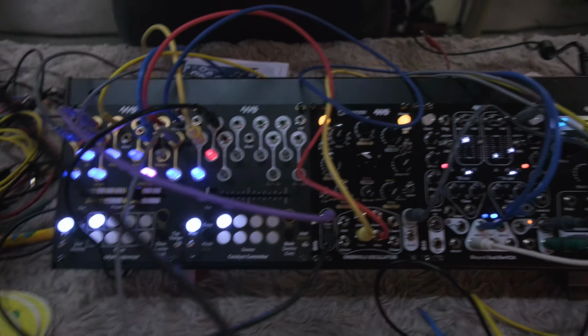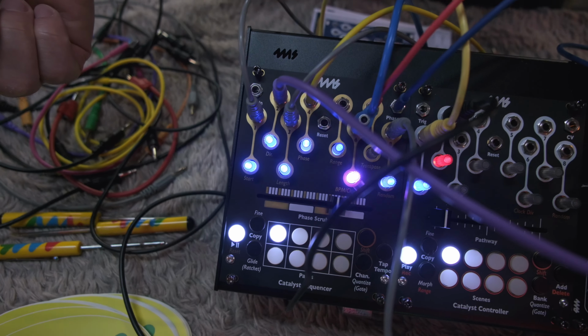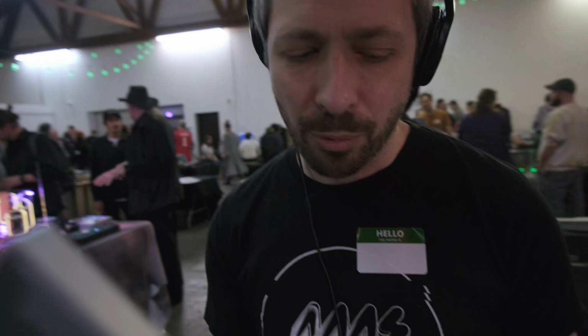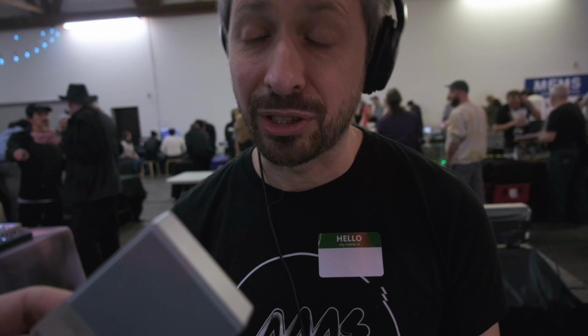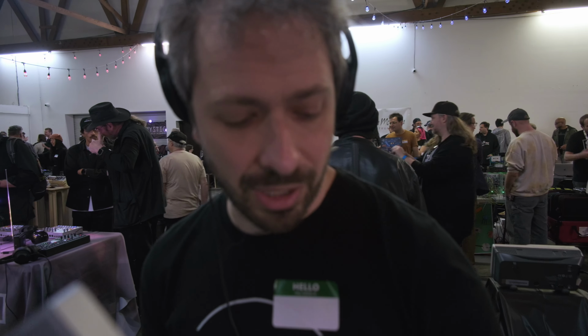So you can just completely go off the grid if you like, and then if you want to go back on the grid, you just turn the clock back on. That's so much fun. That's such a great idea. It's a different way to sequence. And it also includes the way you're probably normally used to, which is the step sequencing. So you can go back and forth and mess around with that. Eight outputs let you do a ton of stuff. We're using some of them here.